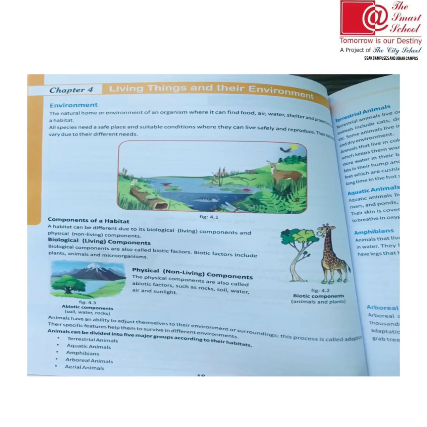Now what are biological components? They are also called biotic factors. Biotic factors include plants, animals and microorganisms. Like us, plants, animals and microorganisms. You know they all are living things.